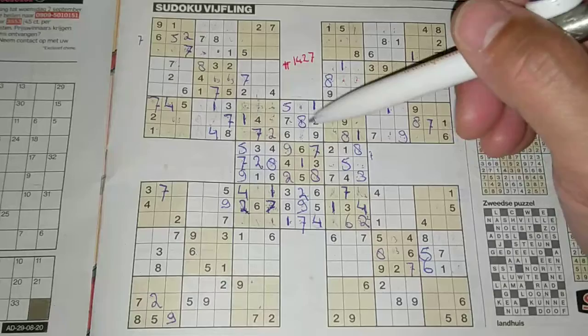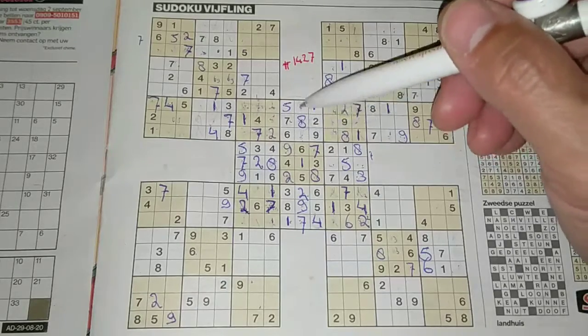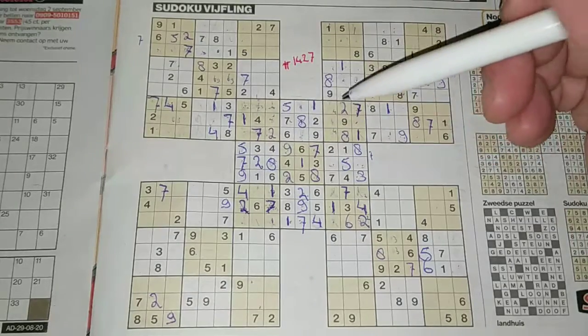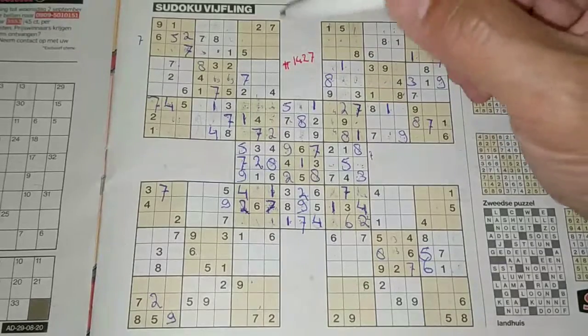These two numbers, the 3 is missing and the 4 is missing. Need to wait. 3 and 4.